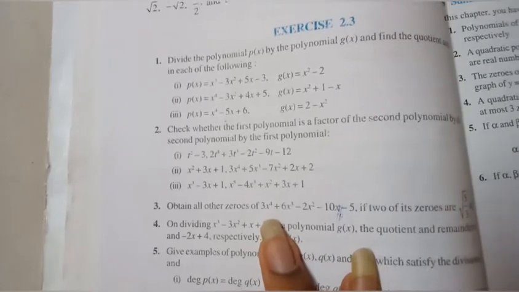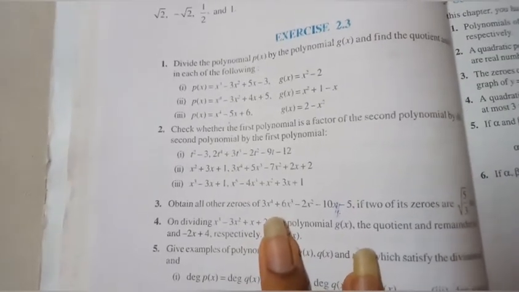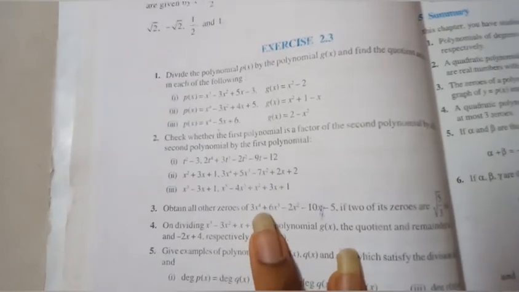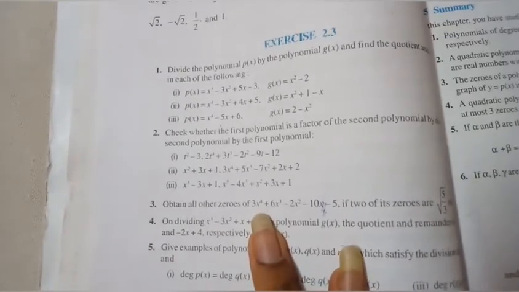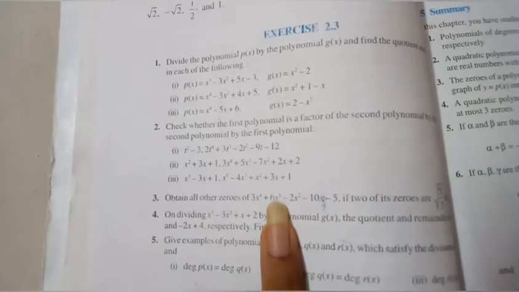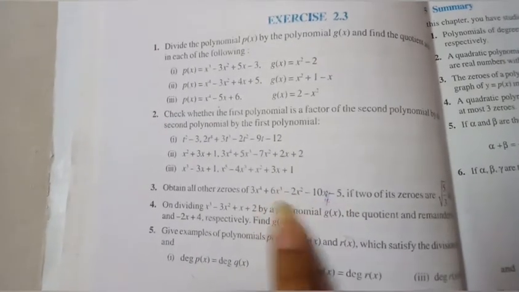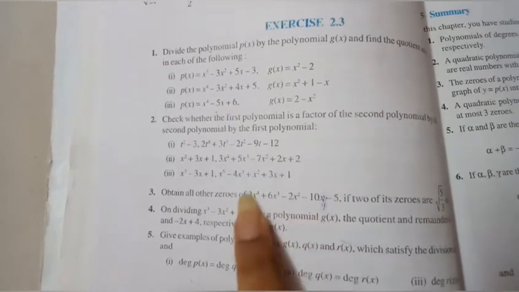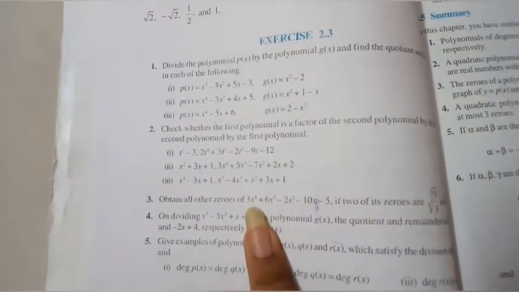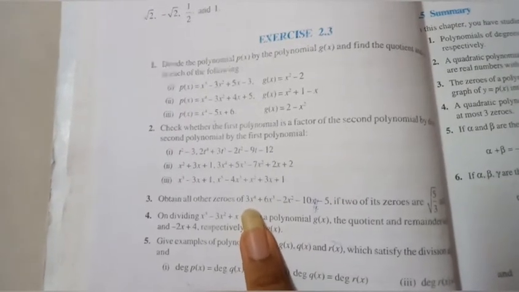As the trick given in my first video of the polynomials chapter, you can see it. This link is also available in the description box. So let's start. From this we can say that it has 4 zeros and 2 of them are given, so we need to find the other 2. Now let's think how we'll do it.